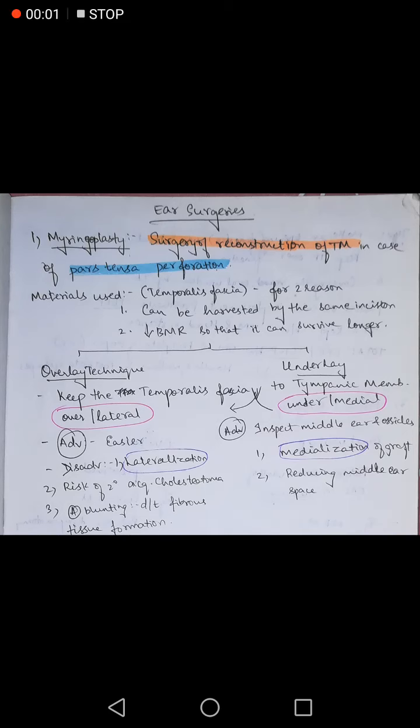Ear surgeries: myringoplasty. The surgery of reconstruction of the tympanic membrane in case of pars tensa perforation is myringoplasty. There is only a single material which is used in myringoplasty, that is temporalis fascia. So there is a hole in the tympanic membrane. We use the fascia to patch up the hole. That's the procedure.